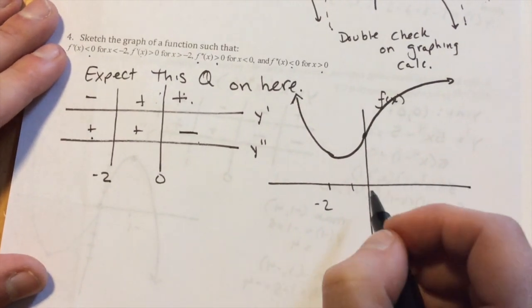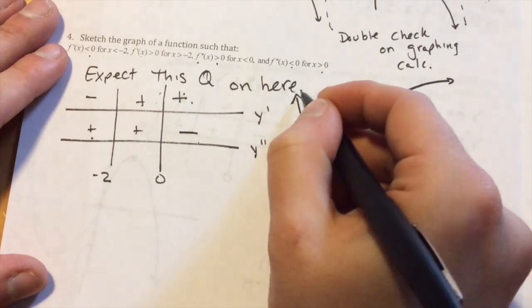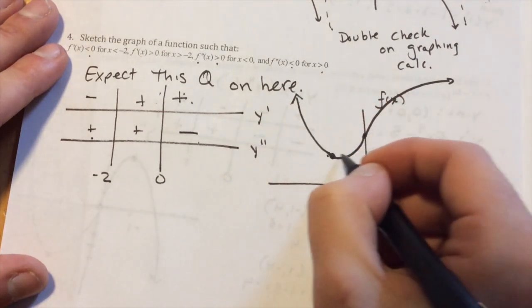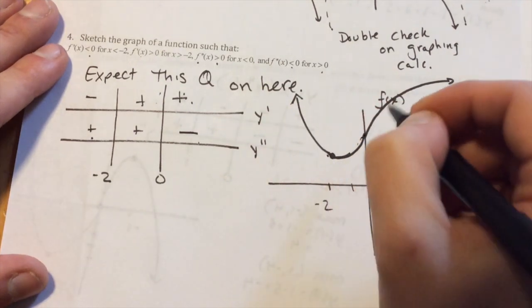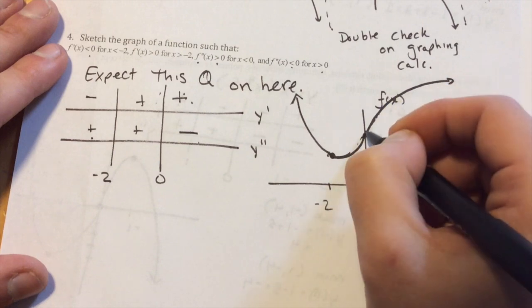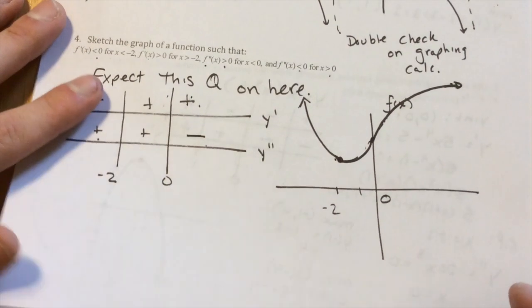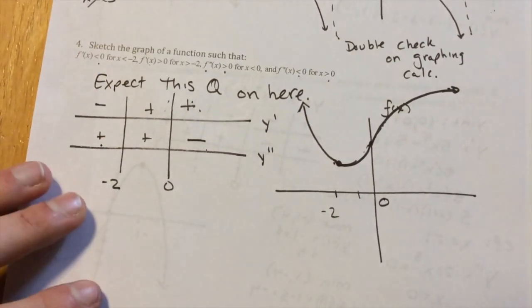So here's our sketch of what the graph would look like. Decreasing concave up, increasing concave up, increasing concave down. And then it just keeps going off. This is kind of like a log.